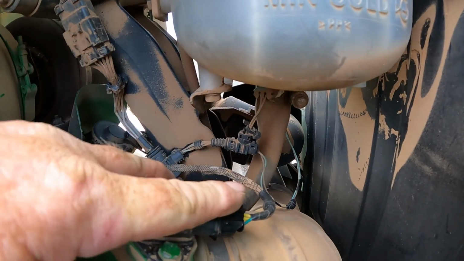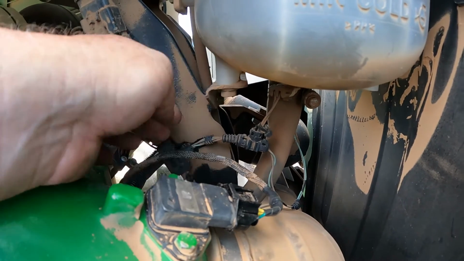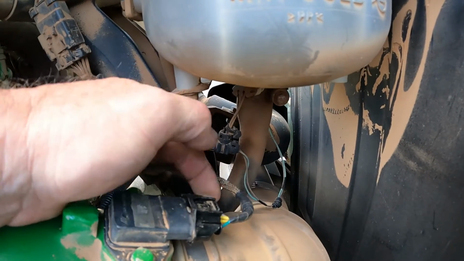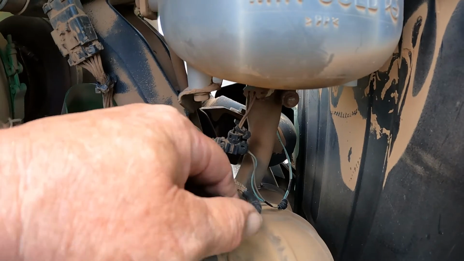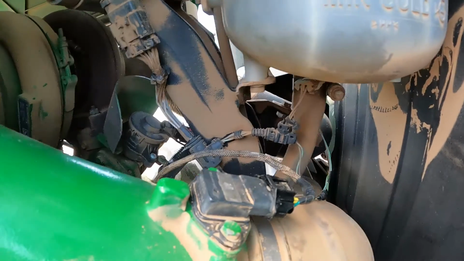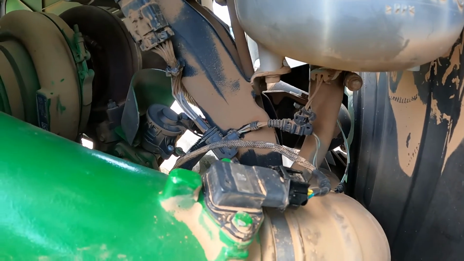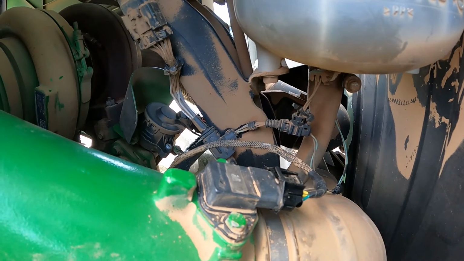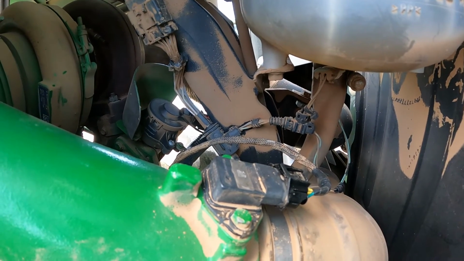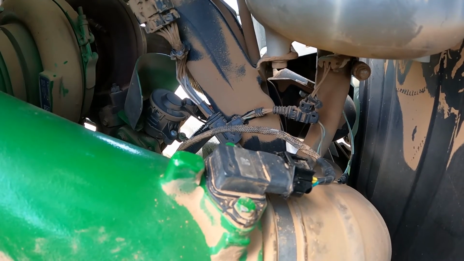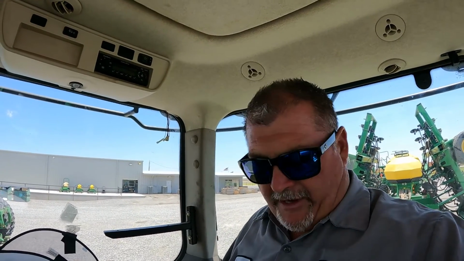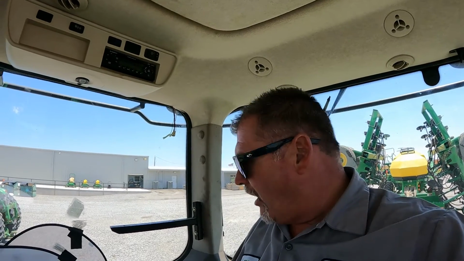So I've got the sensor plugged back in. As you can see, I've left quite a bit of slack there coming into the back side of this plug. Okay, I think that'll alleviate a lot of his wire problems where it's getting broke just inside of the plastic of the wire. We've started the 9460R up here and ran it just a little bit to make sure that our air sensor code was gone. Okay, so it's no longer active now.